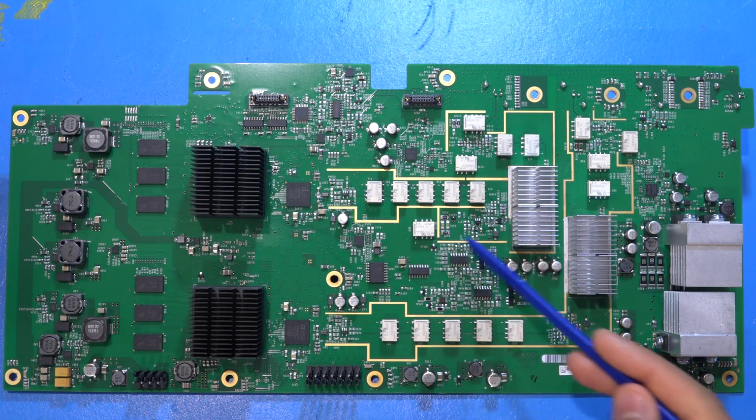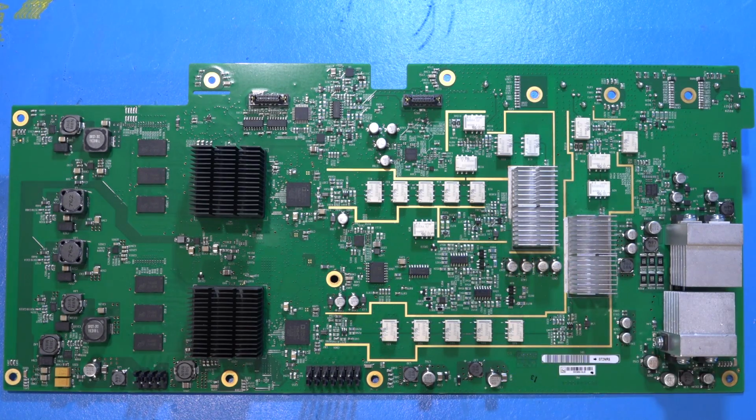So if you look over here, there's a section in the middle which is common to both channels, and this is going to perform some analog functions.